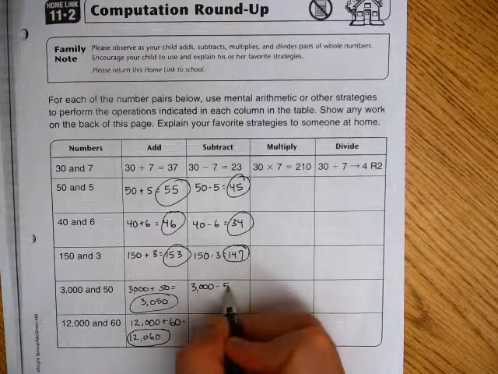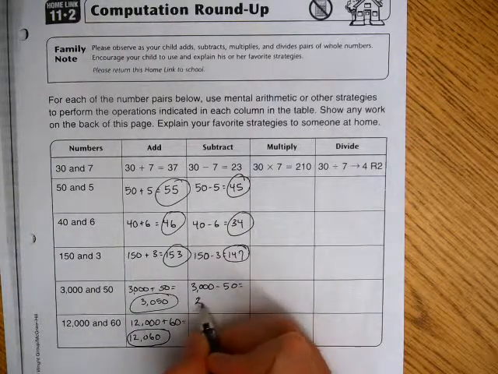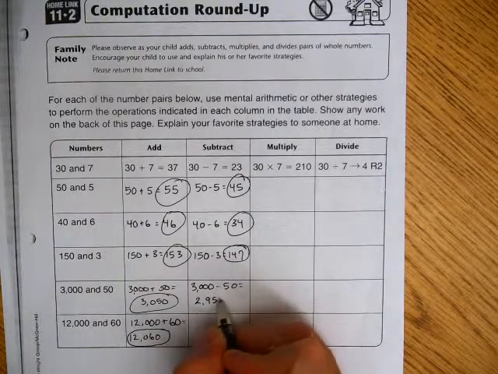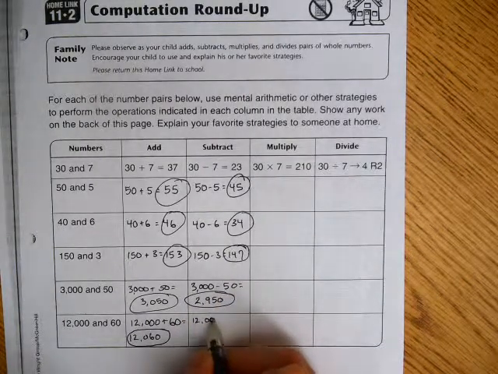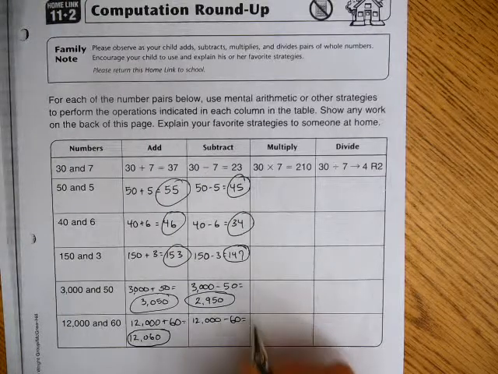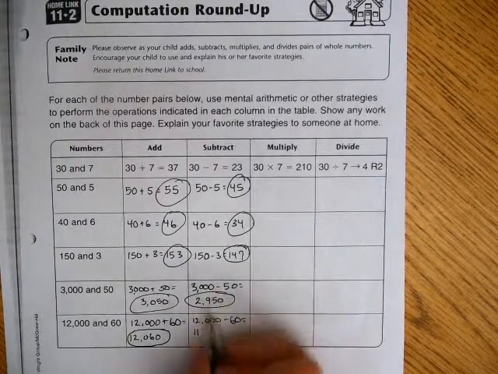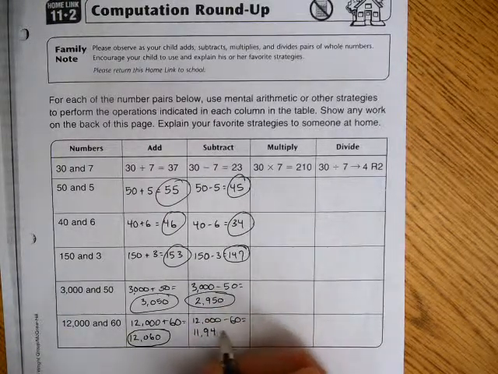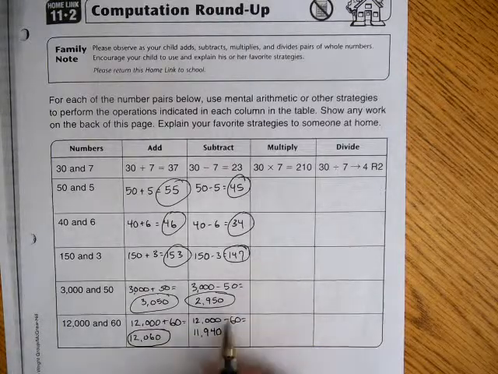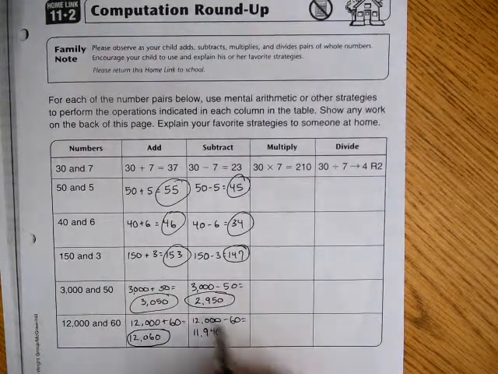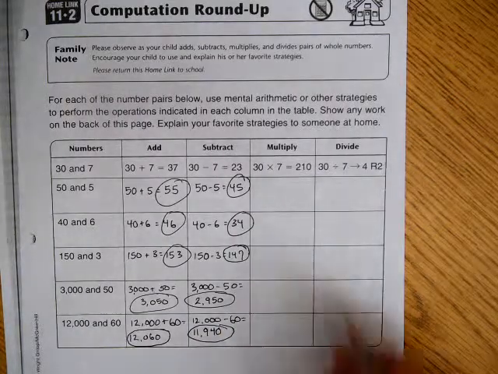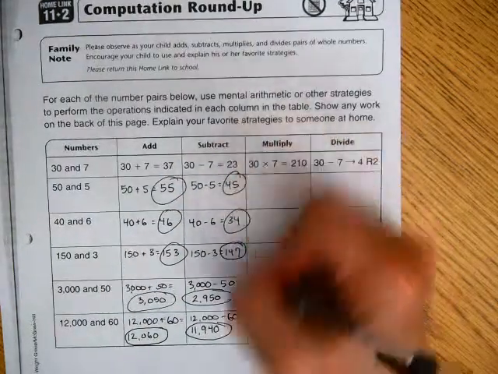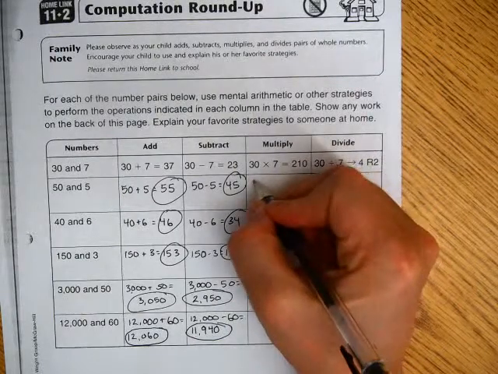3,000 minus 50 equals 2,950. And then 12,000 minus 60 equals 11,940. Okay, if I were to add 60 to that, I know I would get 12,000. Alright, now we have to multiply these numbers. So you can see we're finished subtracting, we're going to multiply.